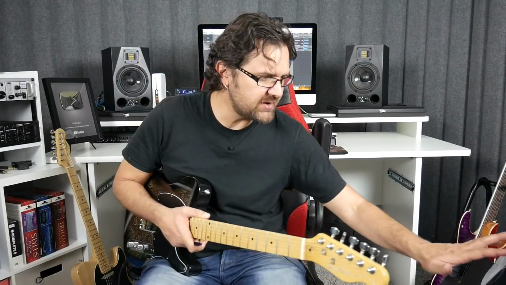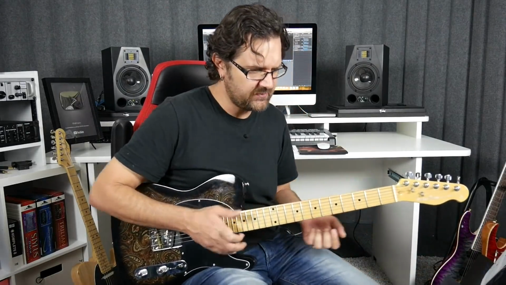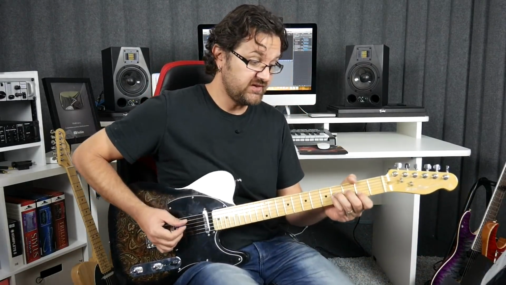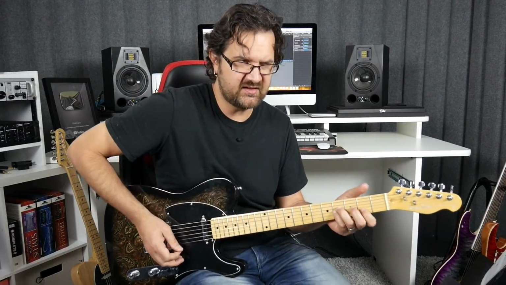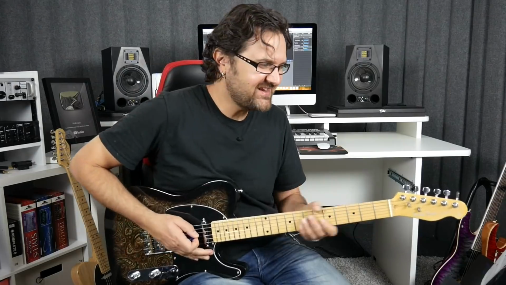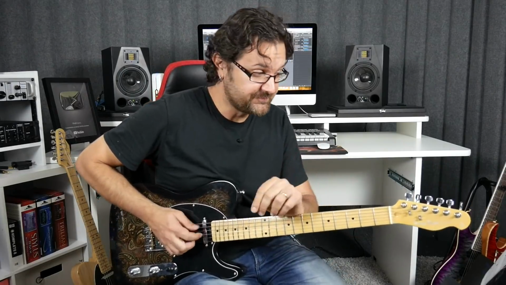Let's try another shape. We'll switch to this right here. The second shape that I have listed here is this one. It's a shape that I use all the time. It sounds like this. Nice, right? In this case, we have 2 open strings.